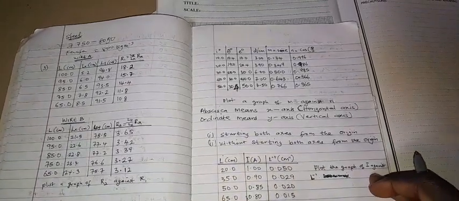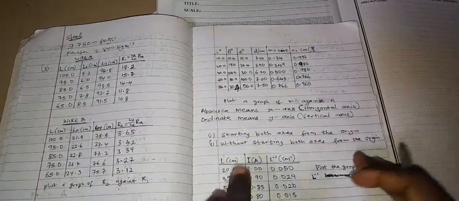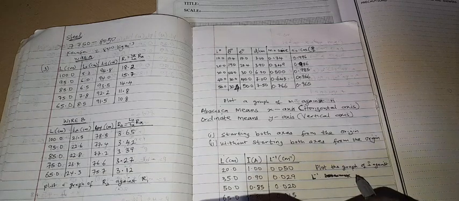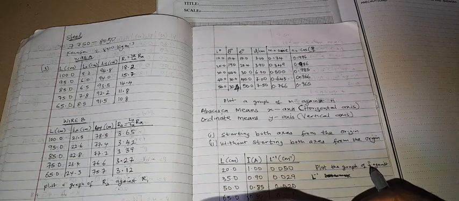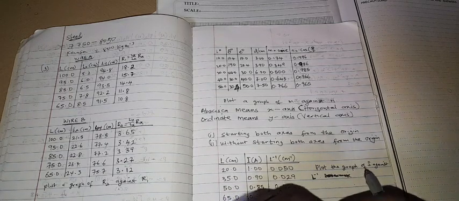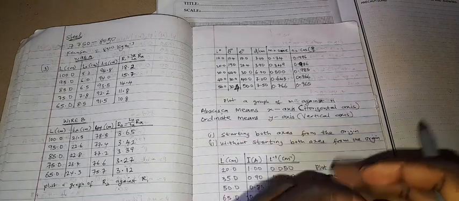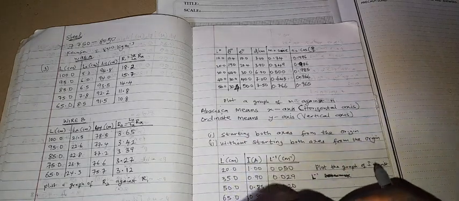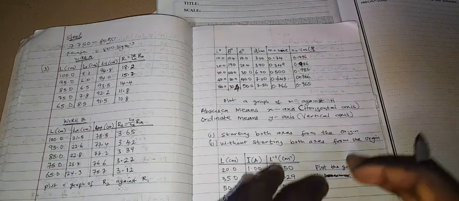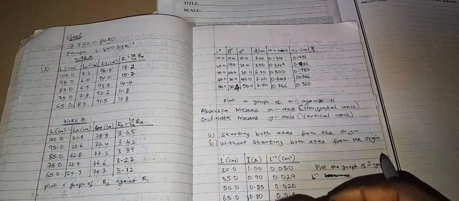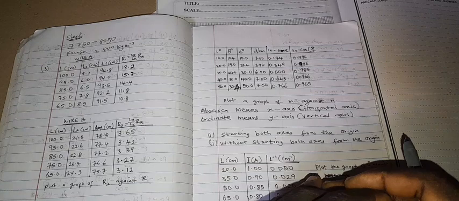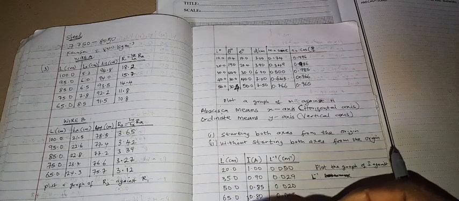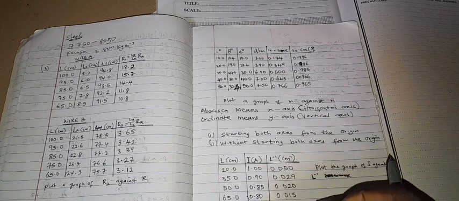Hello everyone. In today's lesson, we're going to be looking at WAEC physics practical and how to plot a graph. This class session is made solely for the purpose of plotting graphs. So without taking most of our time, let's just quickly go into graph plotting.